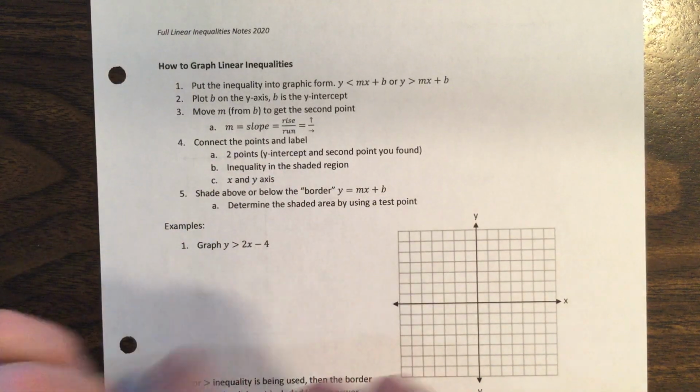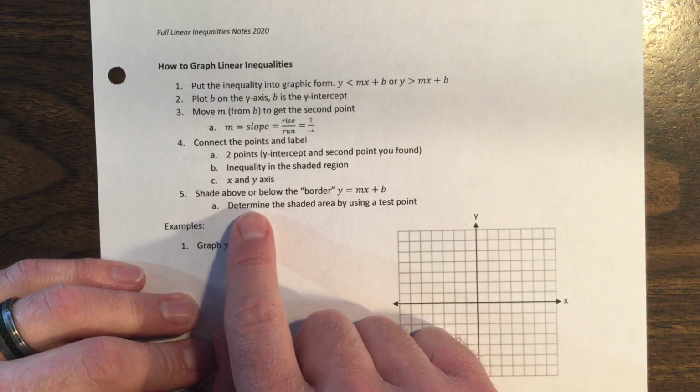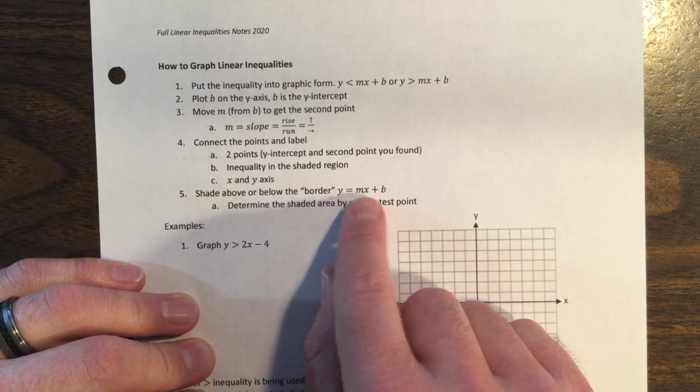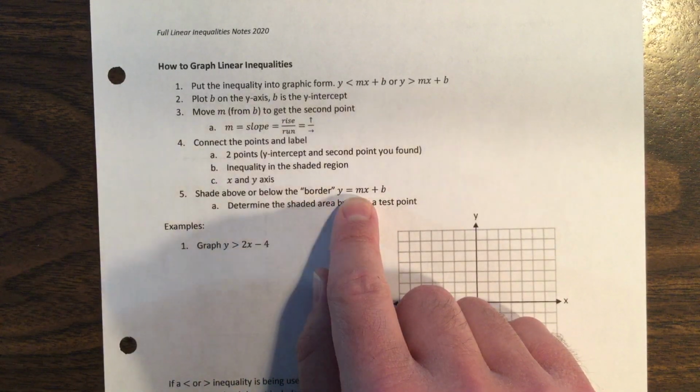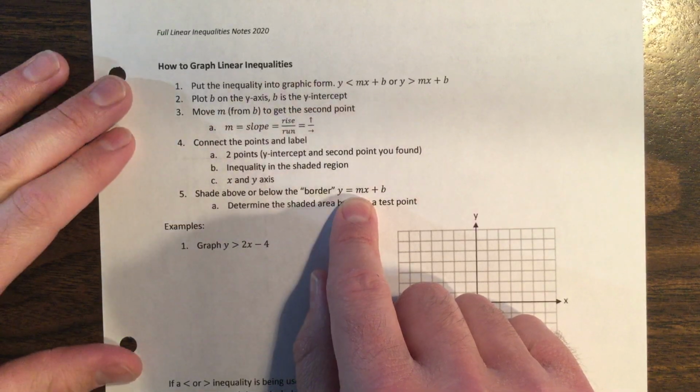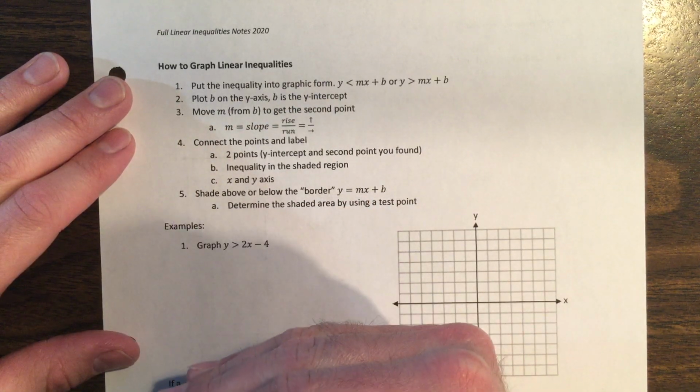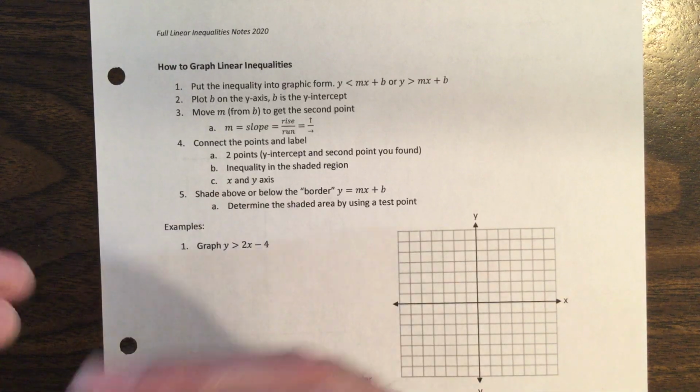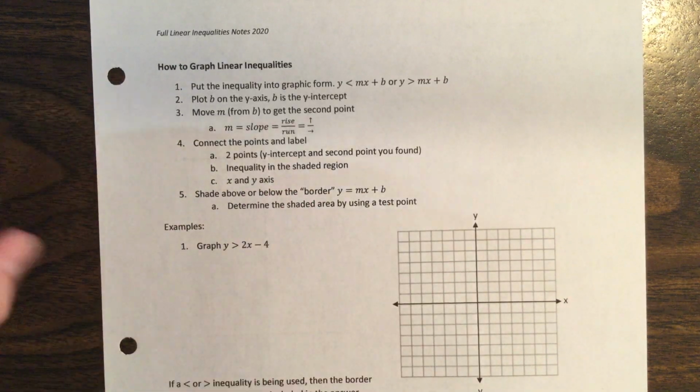Now the only difference is that we shade above or below the border that we got using the equation. Okay, so the equation is the line, that's our border. We now shade either above or below it to represent our inequality. And I'll display this a little bit once we get through our first one right there.